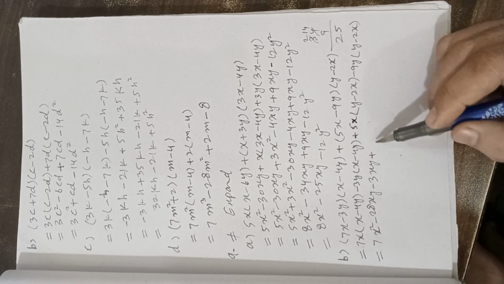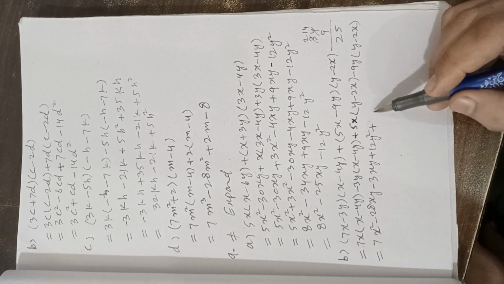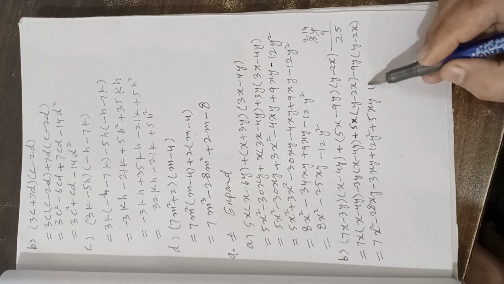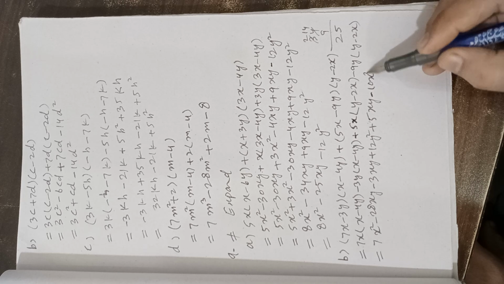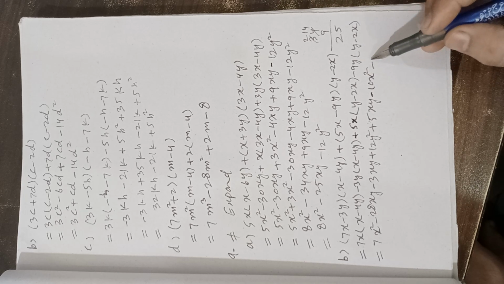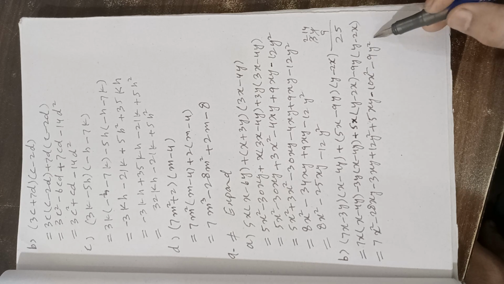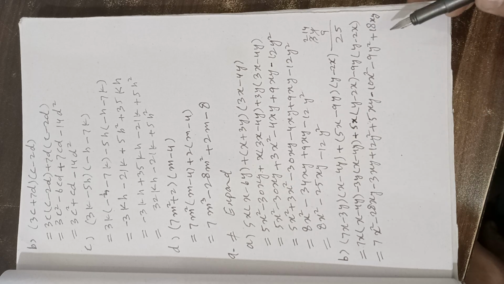It will become plus, and 3 4s are 12 y square plus 5 multiplied by 1 is 5 and x multiplied by y is xy, and 5 multiplied by 2 it is 10, and this minus sign will be same. X multiplied by x square, then minus 9 multiplied by 1 9, and y multiplied by y square. Due to this minus sign, you will change the inner sign. It is plus, and 9 2s are 18, and y multiplied by x is again xy.